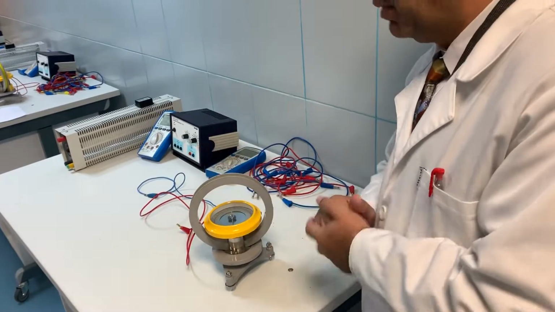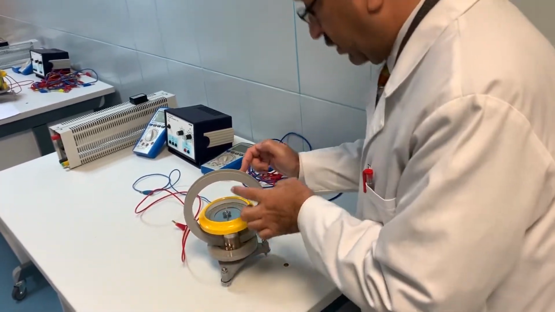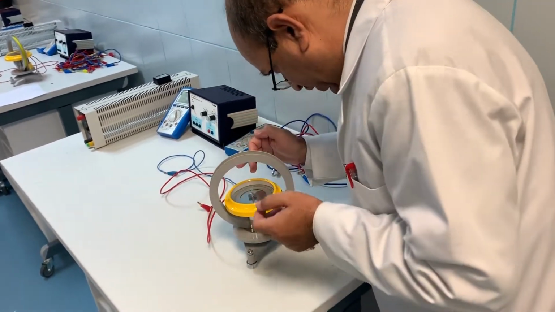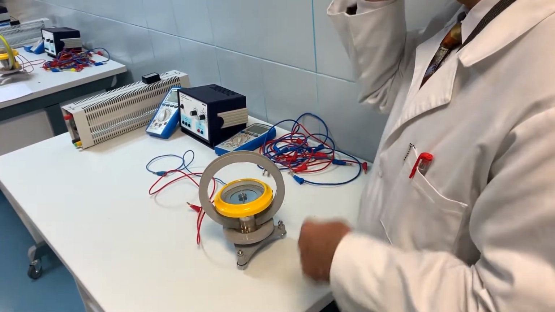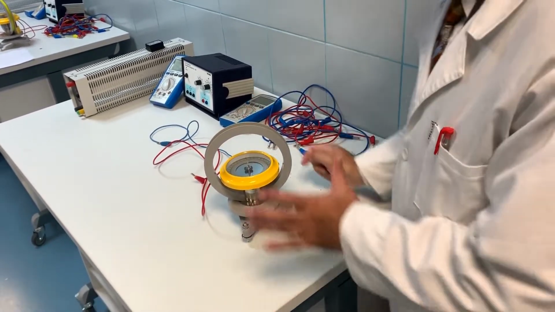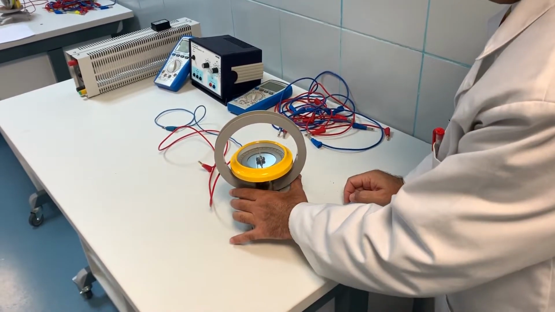Second thing, second part. Look here, where is the pointer? One pointer on the right, one on the left. Right now this is on 10. It should be on 0, 0. Right now it is on 10. So just grip very well from here.